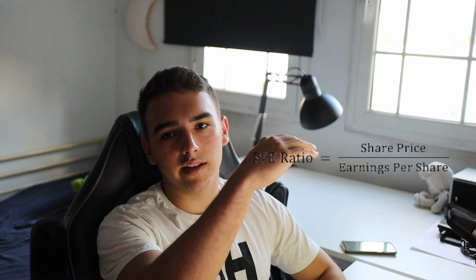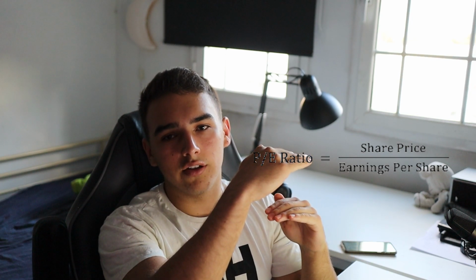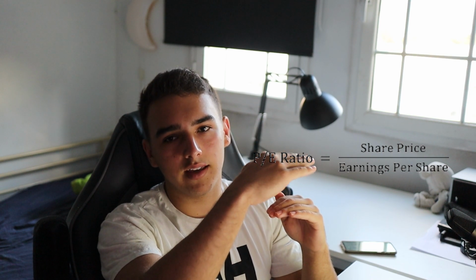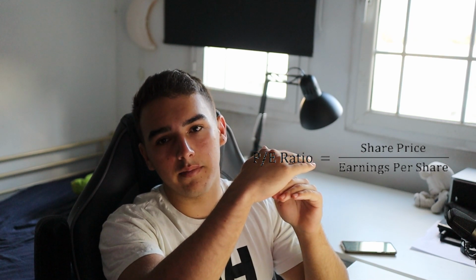So logically, if on the top you get the price and on the bottom you get the earnings, you should want a very low price, making the PE ratio lower, and high earnings, which will make the PE ratio lower. So why would anyone want to buy a company that has a high price to earnings ratio?